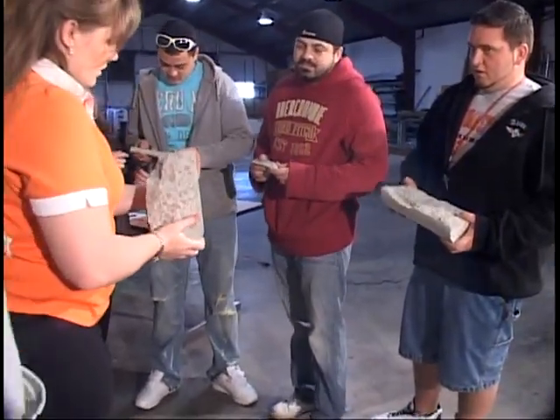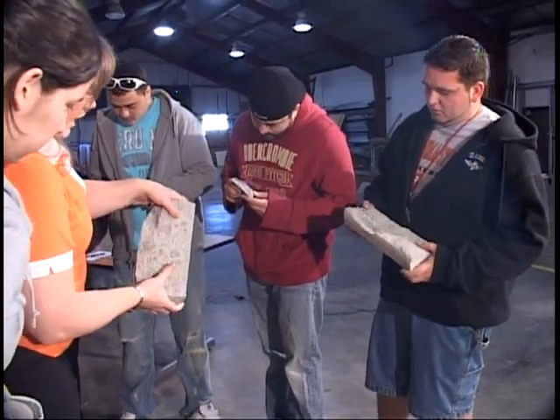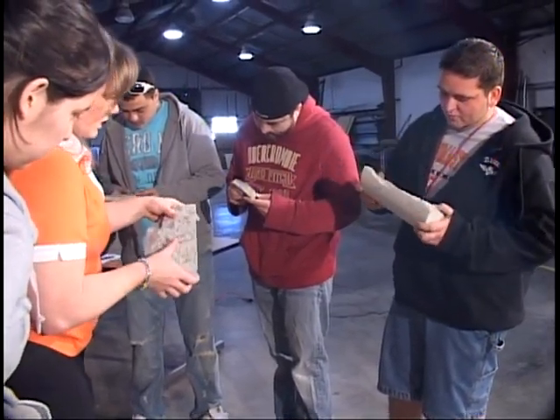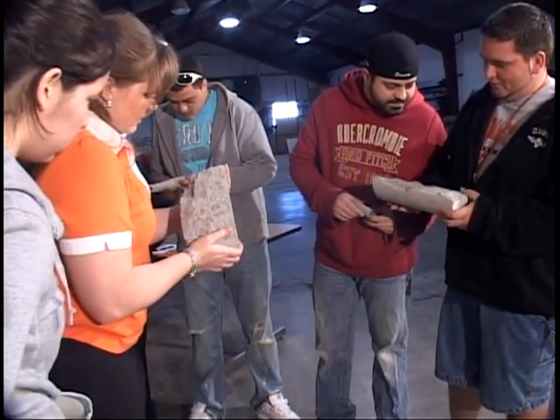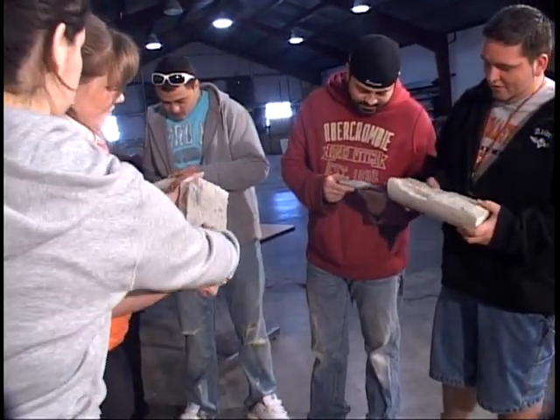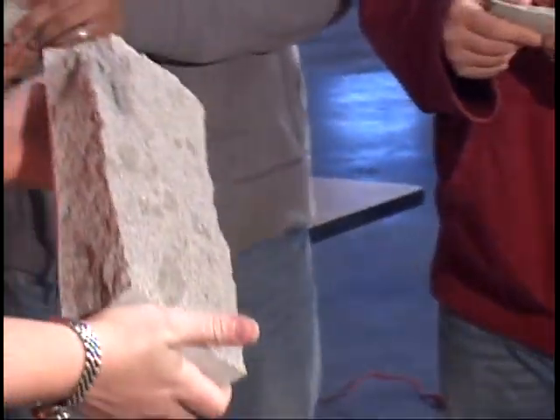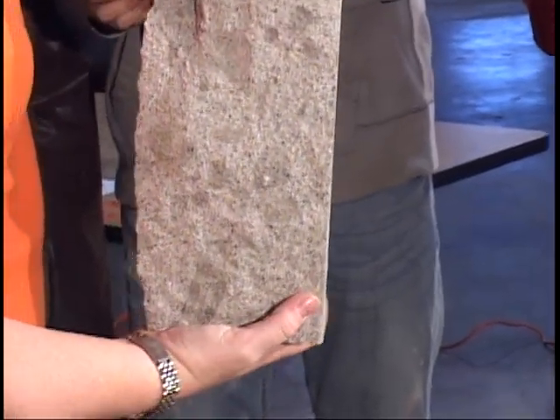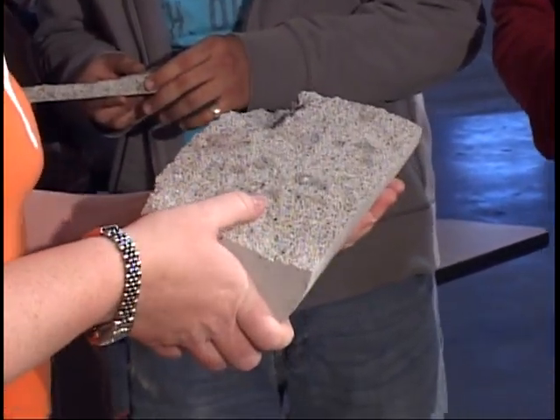Okay. You can see the grains of sand inside here. That was the small aggregate in this mix. So a lot of times when you break it, you can tell what it's made up of. So what is all in the mix? In this one, it was just Portland cement and water and sand.